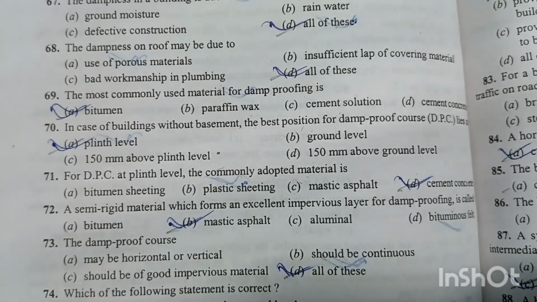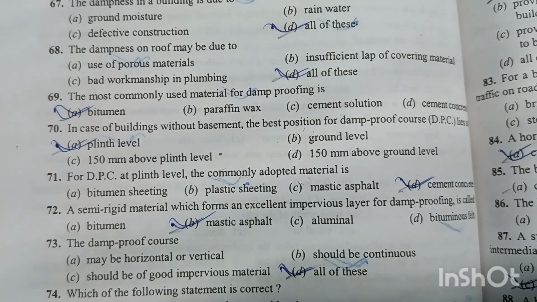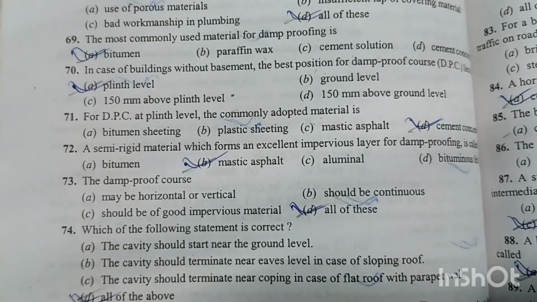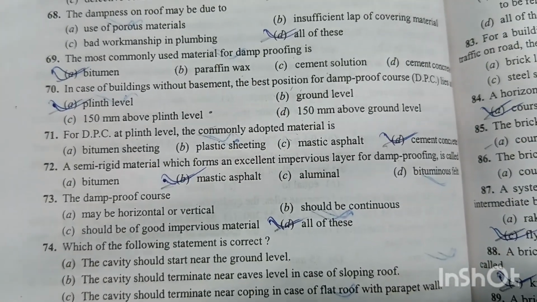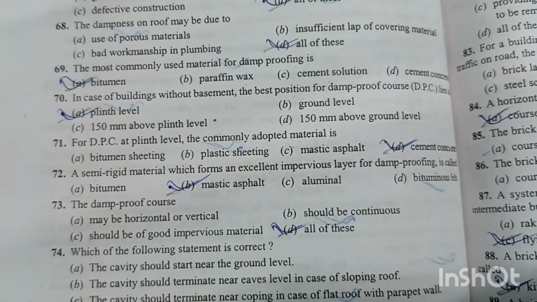Question number 69. The most commonly used material for damp proofing is bitumen. Option A is the right answer. Question number 70. In case of buildings without basement, the best position for damp proof course lies at plinth level. Option A is the right answer.